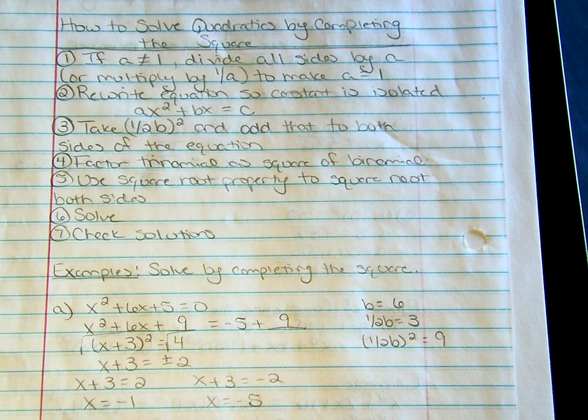If your a does not equal 1, you have to divide everything, absolutely everything by a, or multiply by its reciprocal so that a is 1. That's what we need to start with. And then we need to rewrite the equation so that our constant is isolated to the right-hand side of our equation, because they're going to give you constants that are not perfect squares. It's just not going to work out. Why? Because they want you to learn how to complete the square.